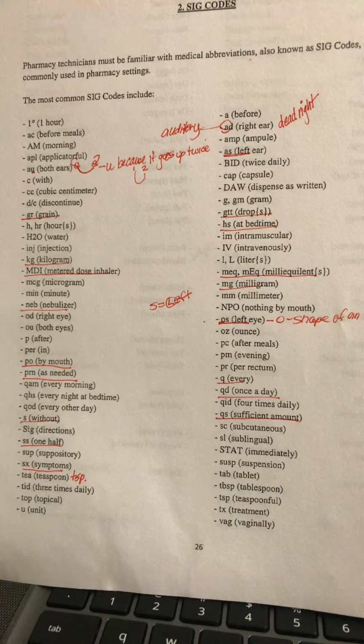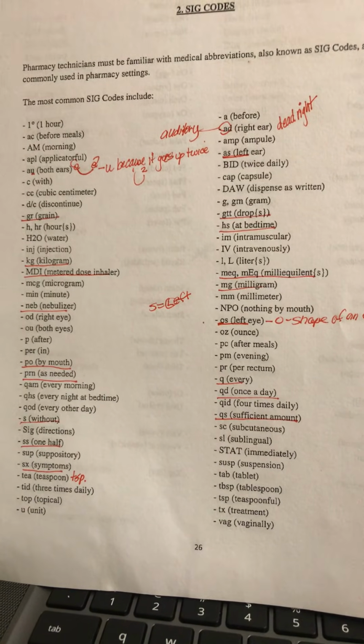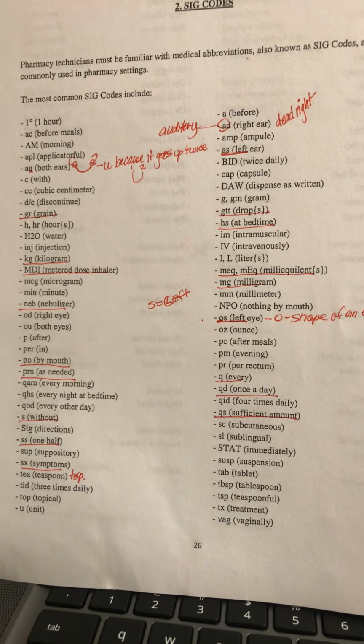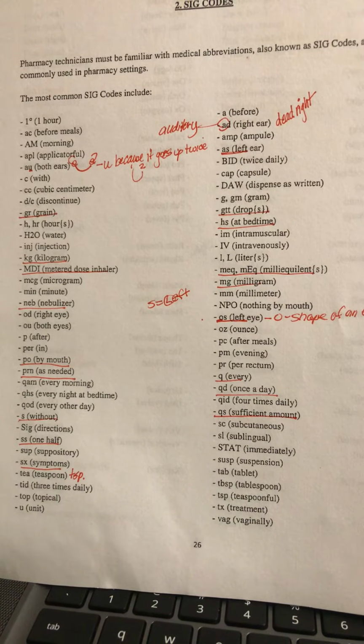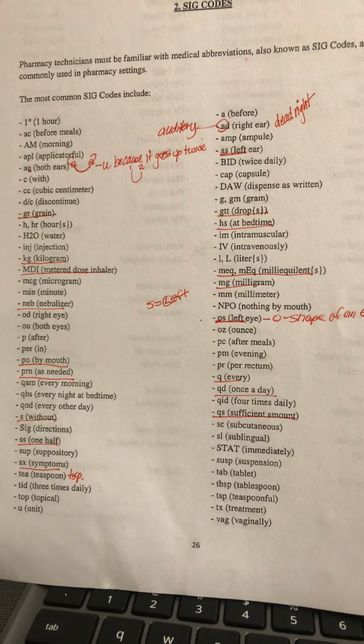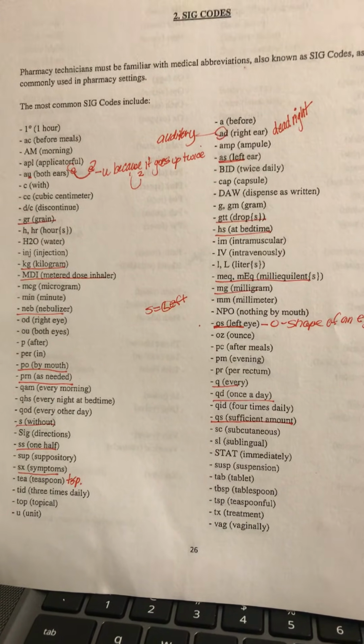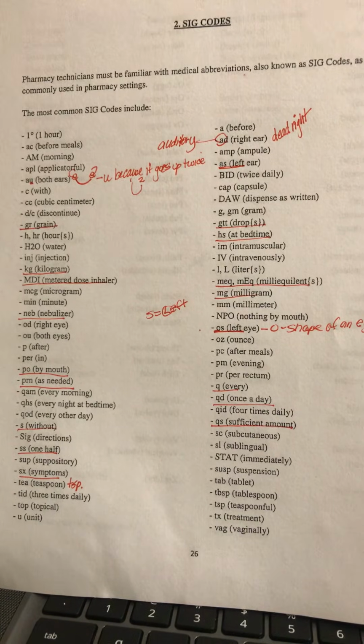So when you're a patient, or when that customer asks you, what does that mean? You're going to be able to tell them. You have to. That is your job. So know your SIG codes. They do not go away. Right?